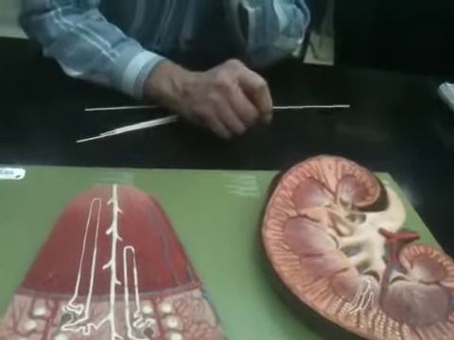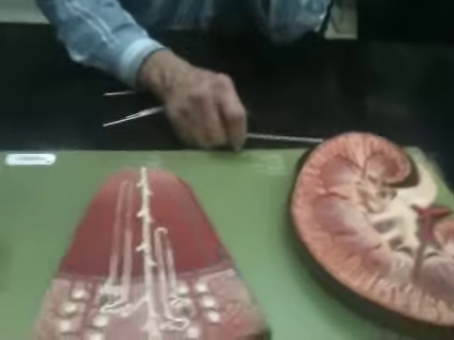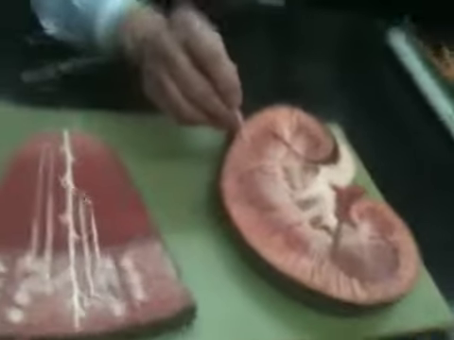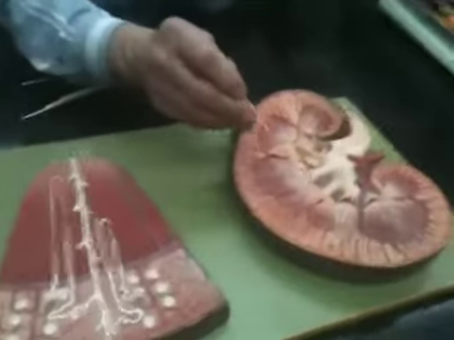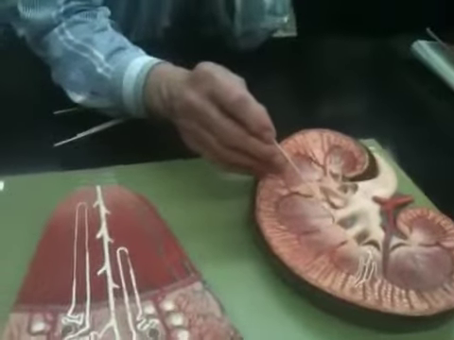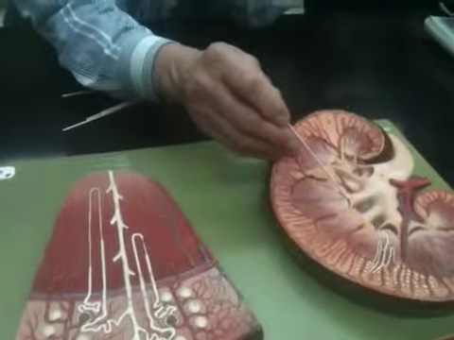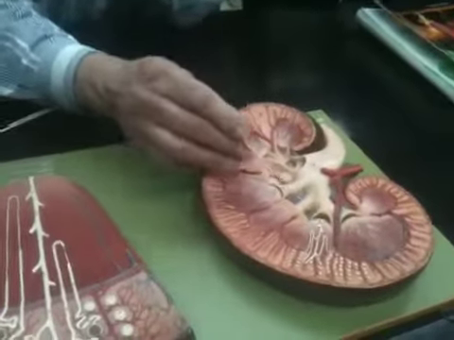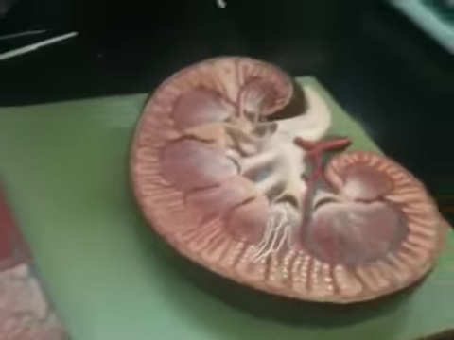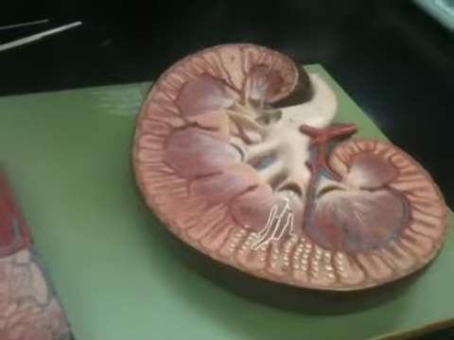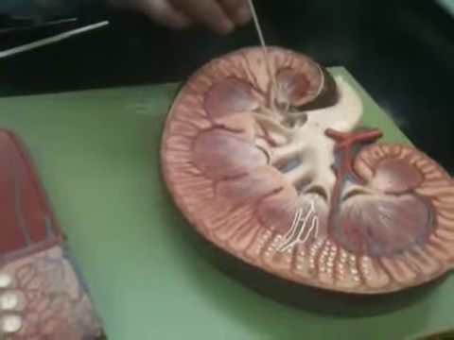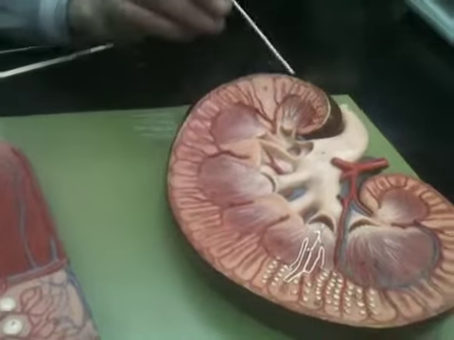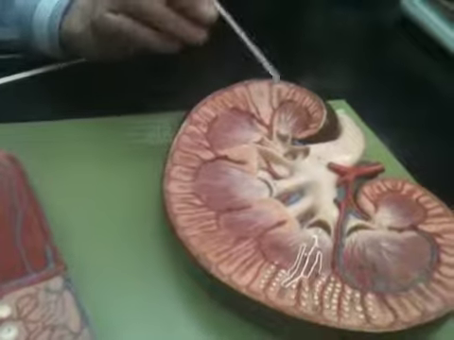Okay. What else can we see besides that? Well, let's take a look. So here we have these pyramids. Here's a pyramid. The apex is also called a papilla, which here, here, here, here. Now, the urine that is produced is dripping from these papillae, and they're going into the minor calyces.